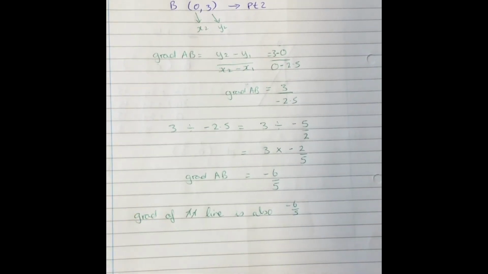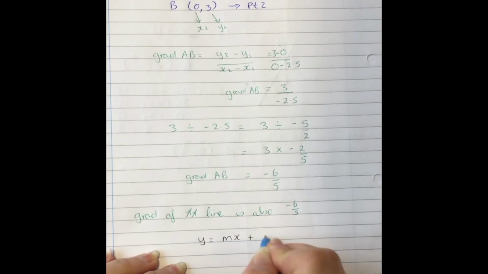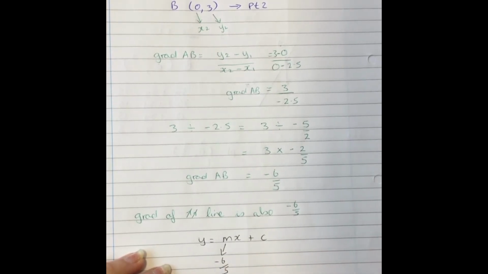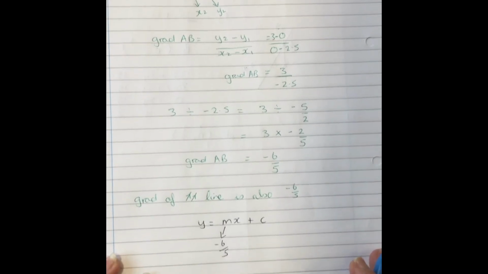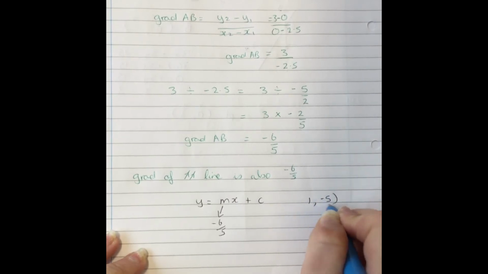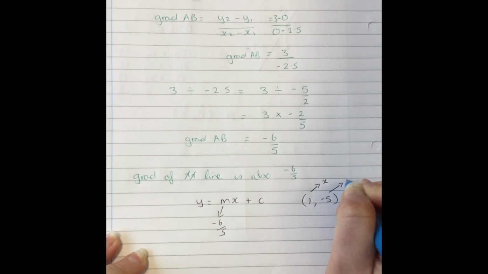Now, a line which is parallel to AB is of the form y equals mx plus c, because it is a straight line, and now I can put in minus 6/5 for m, the gradient. c can be found by substituting a point that we know lies on the line. We know that the point 1, minus 5 lies on the line, where 1 is x and y is minus 5.